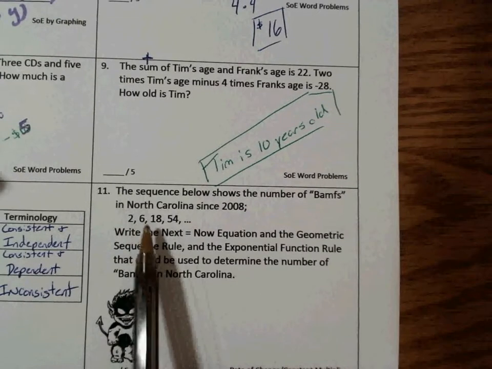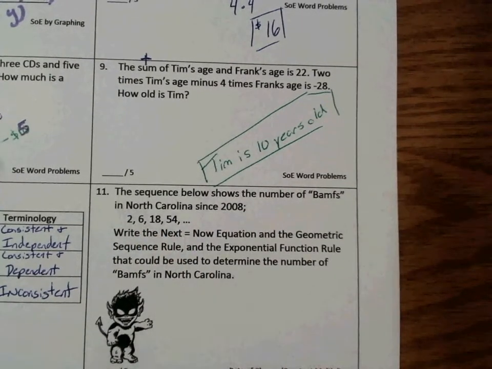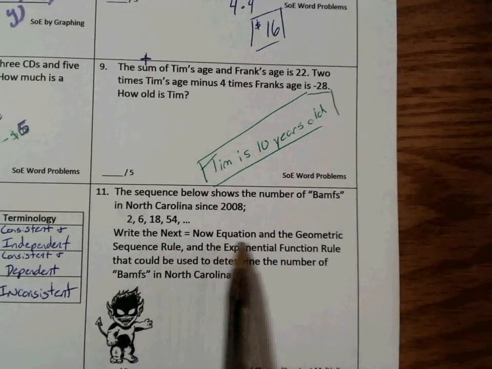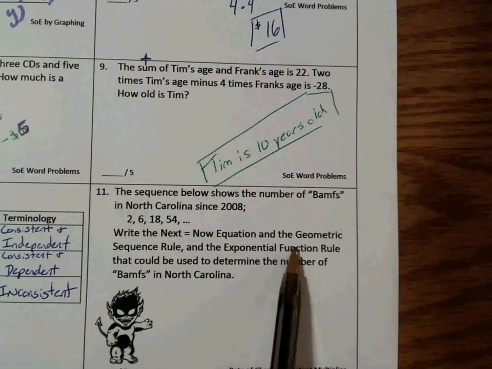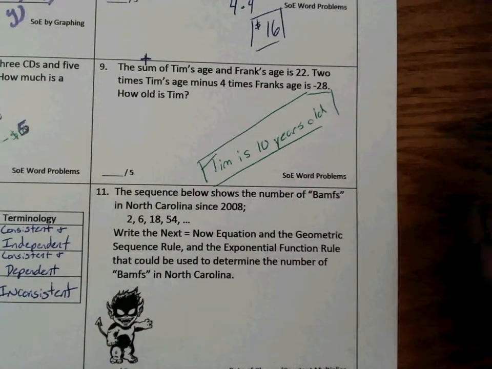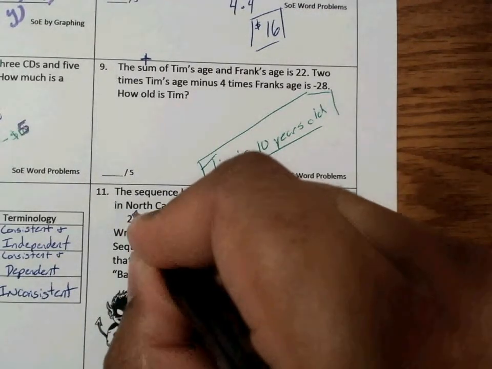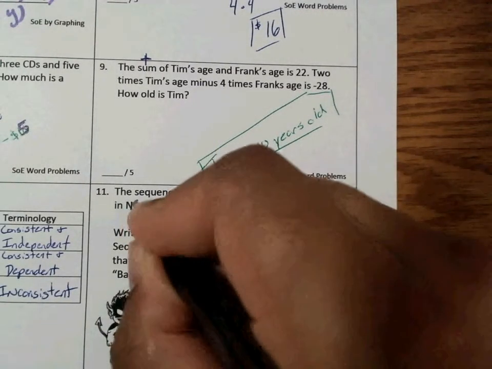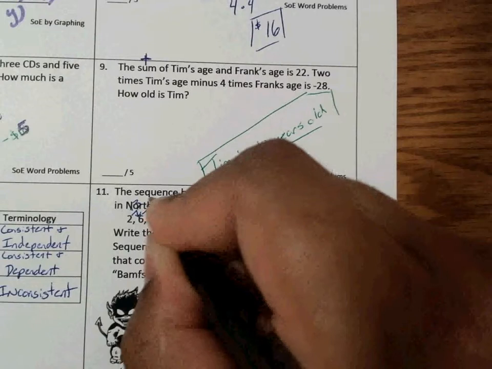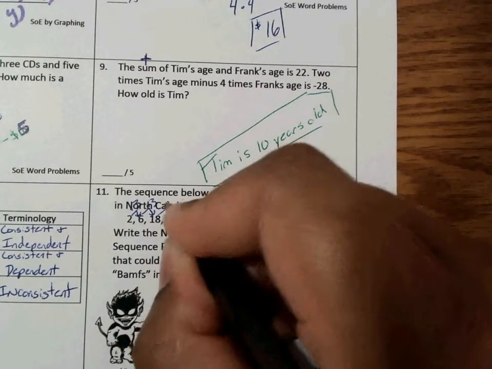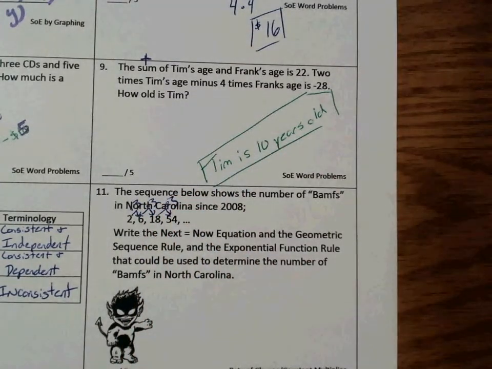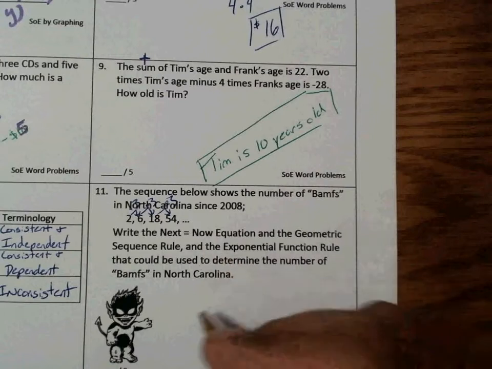In problem number 11, we have a sequence 2, 6, 18, 54, and it says write the next equal now equation. So when we look at this, hopefully we can see that we are multiplying times 3 each time. So times 3, times 3. It's kind of hard to see on top of that.